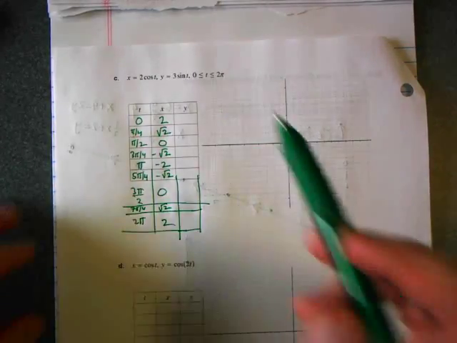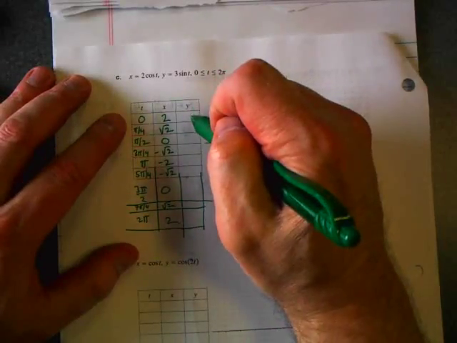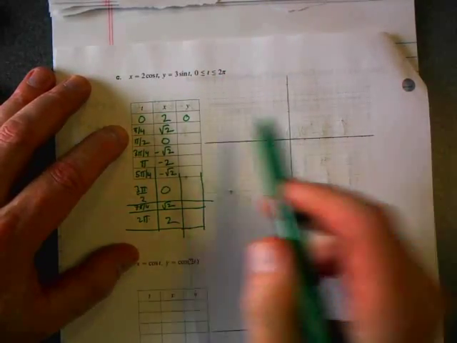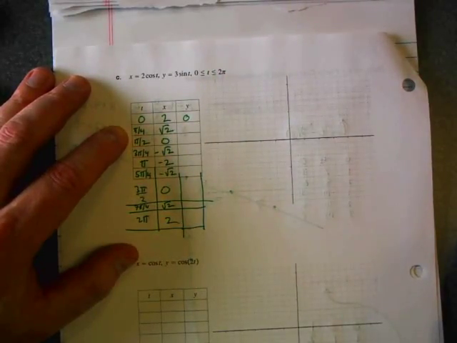Now let's try the y numbers. Now I'm using sine. What's sine of 0? 0. What's sine of pi over 4? But then I've got to multiply by 3 this time. 3 square root of 2 over 2.